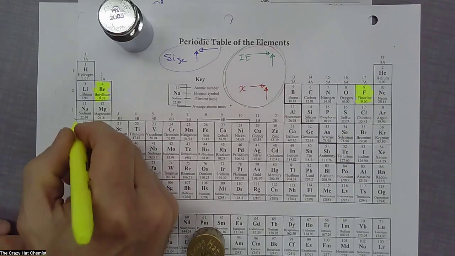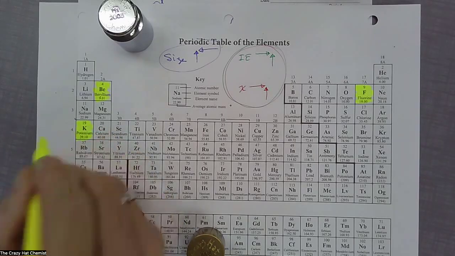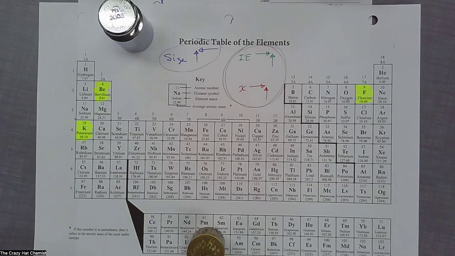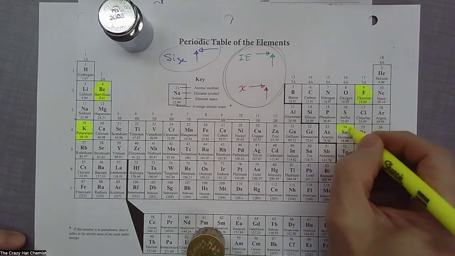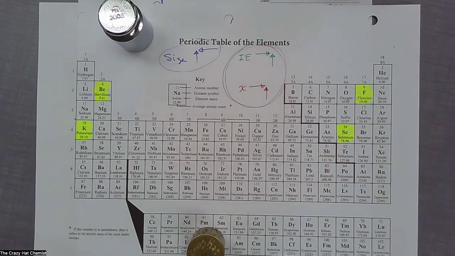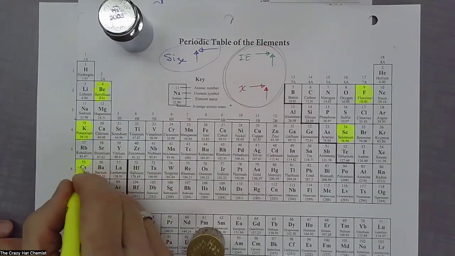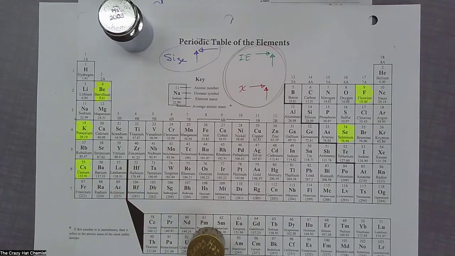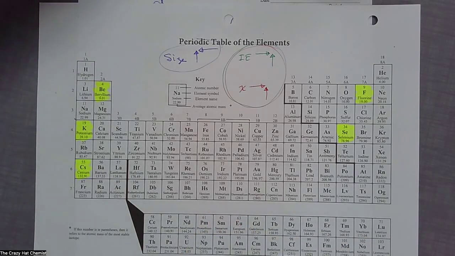Then we have element number 19. That is potassium. Then we have element number 34. That's selenium. And then we have element number 55. That is cesium, just like that. All right. So in terms of size, that is our first question. In terms of size, which one is larger?